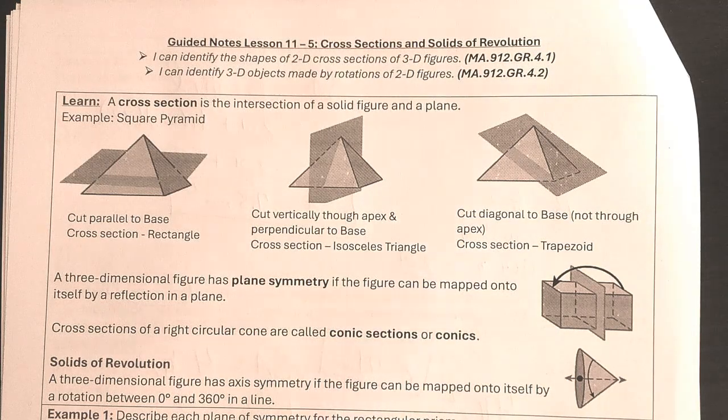Welcome back, students. In this video, we're going to cover lesson 11-5. This is cross sections and solids of revolution.